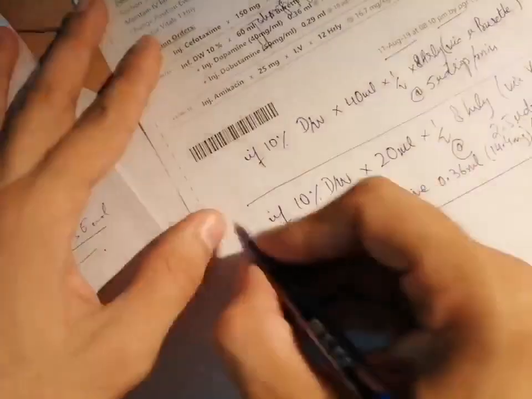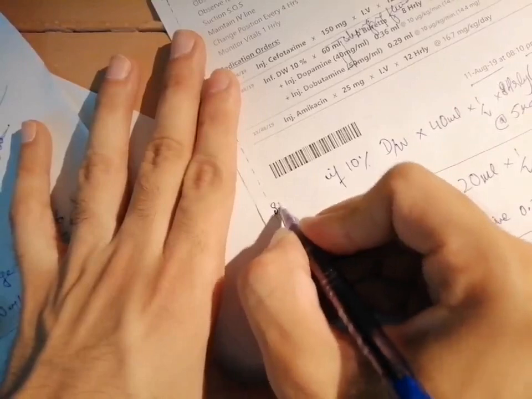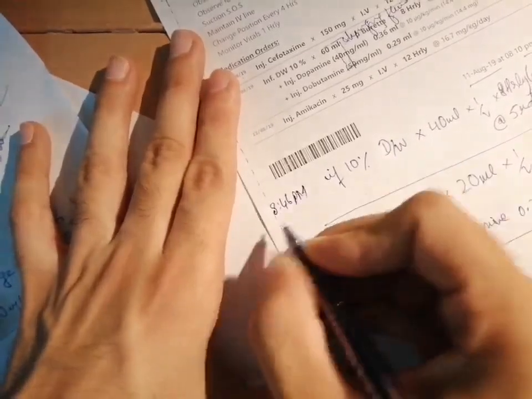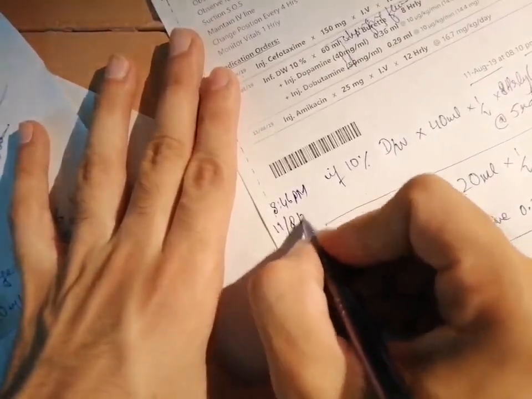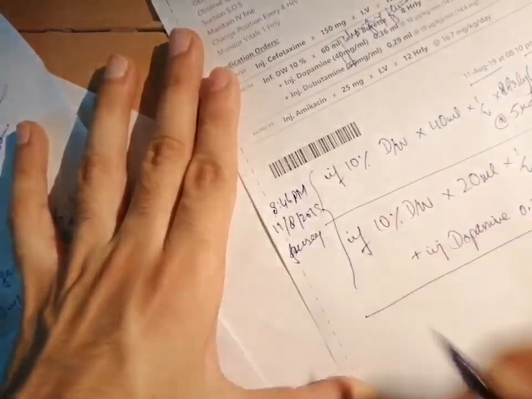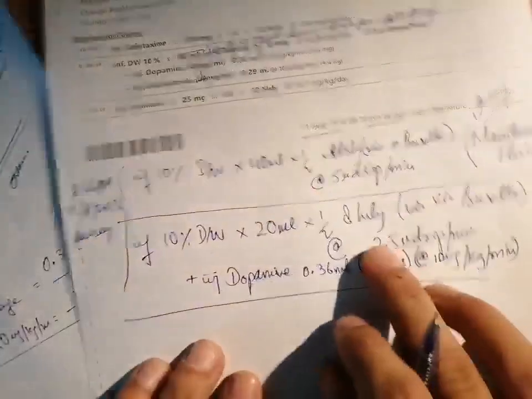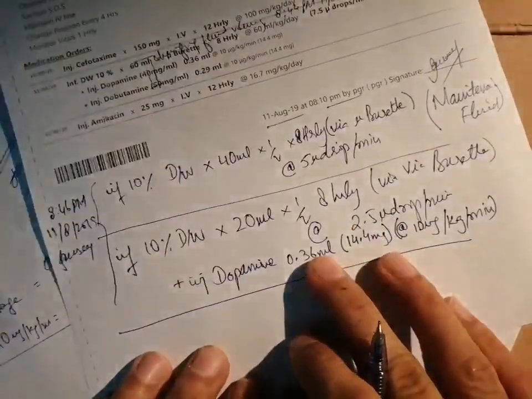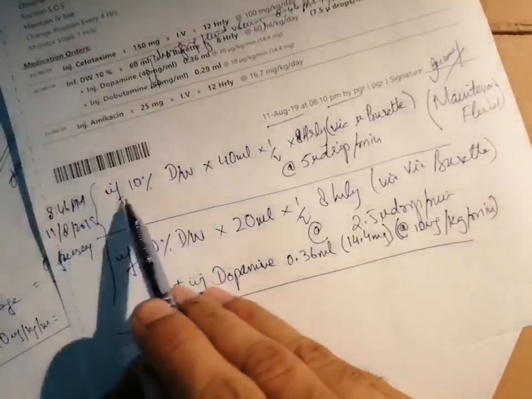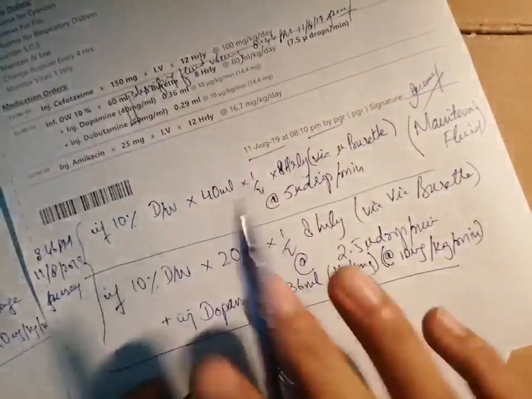So I would write the time here. It is 8:46 p.m., 11/8/2019, and I am Tosif, right? So these are the proper medication, proper drug orders, fluid orders, that is 10% dextrose water. Here the maintenance has been separated from this, right? I hope you get the idea now.